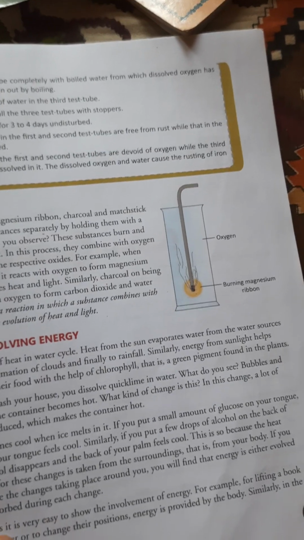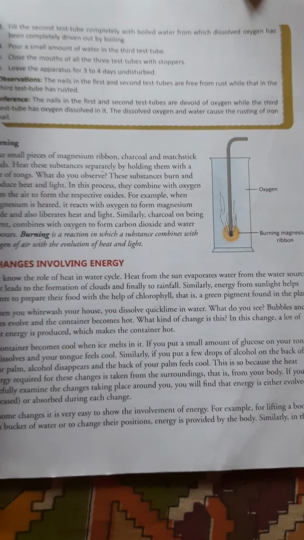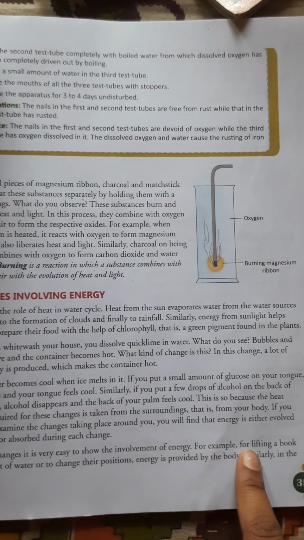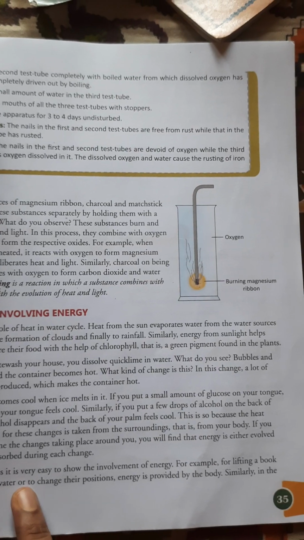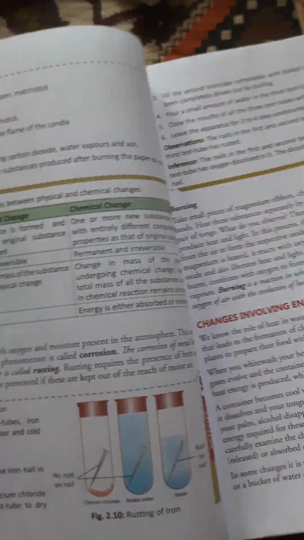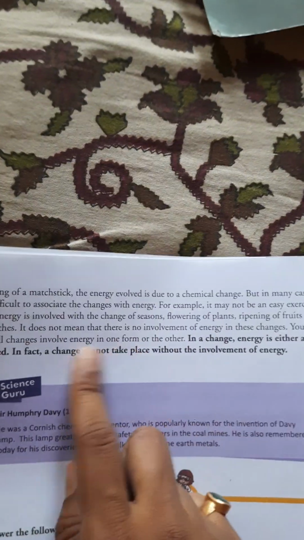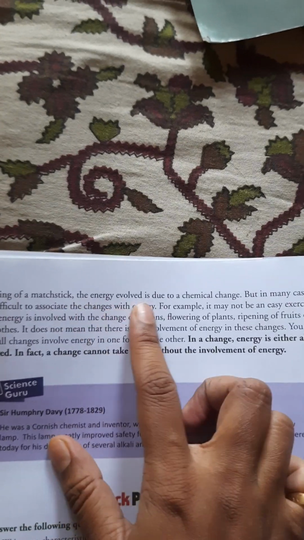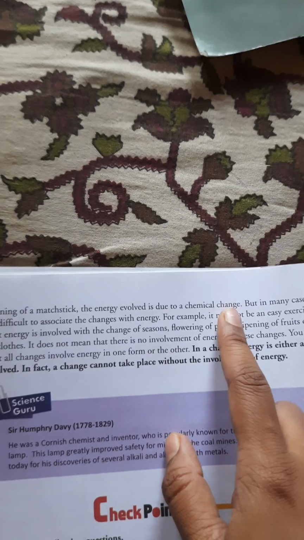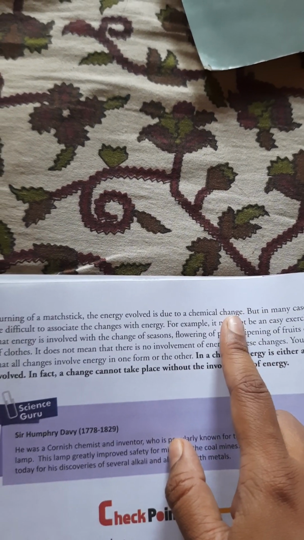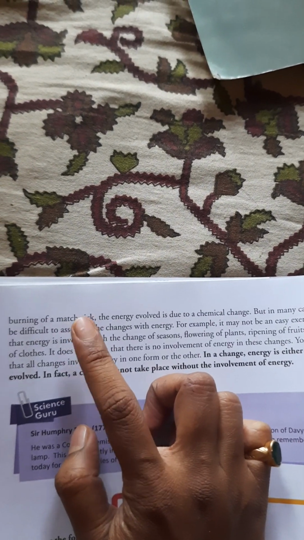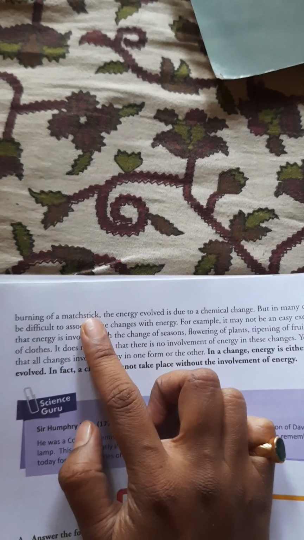Now, in some changes, it is very easy to show the involvement of energy. For example, for lifting a book or a bucket of water or to change their positions, energy is provided by the body. It is very easy, na? Similarly, in burning of matchstick, the energy evolved is due to a chemical change. That means oxygen is needed. Oxygen is more important requirement for the burning of any particles. To burn the matchstick, energy is needed.